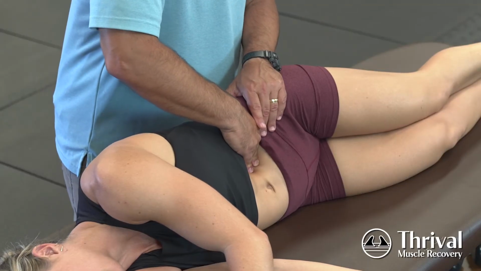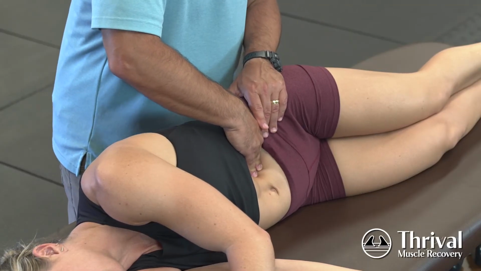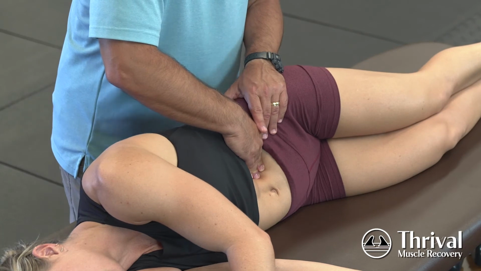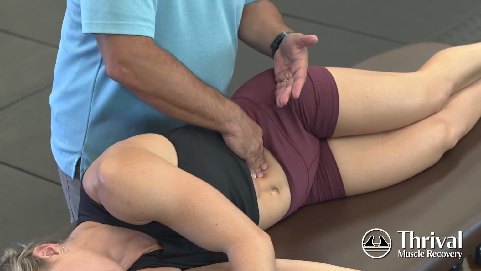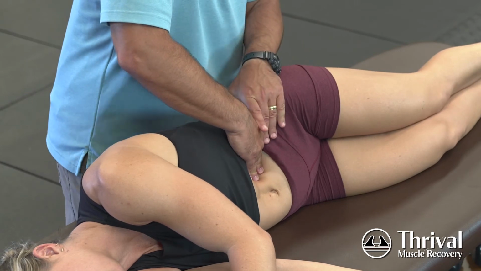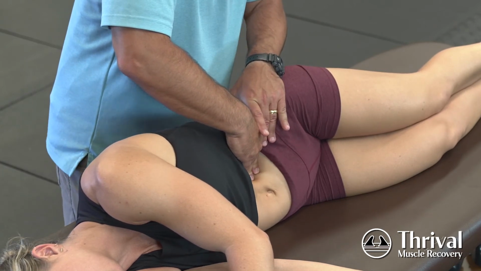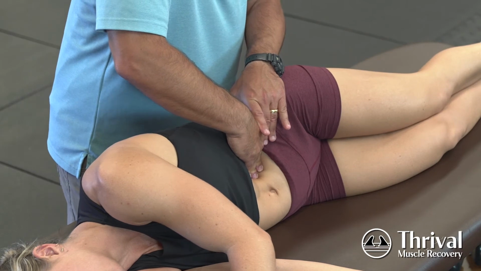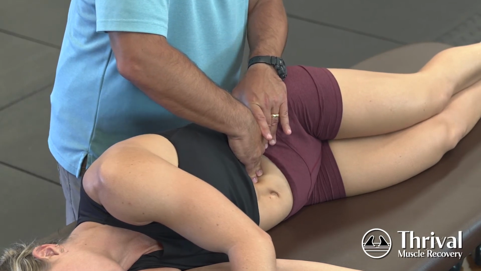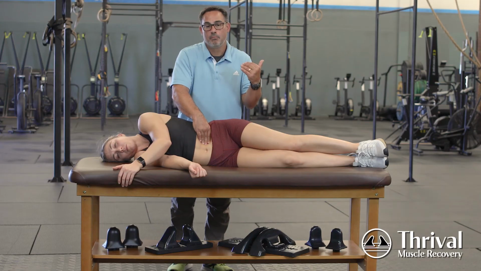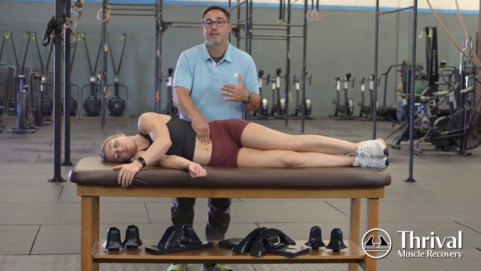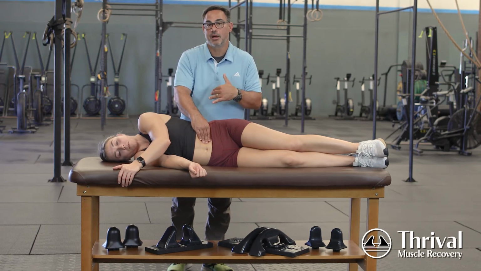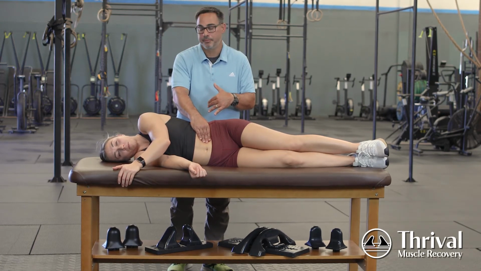So as we get in towards the spine, we're going to keep in mind that the psoas attaches at the second, third, and fourth lumbar, and then it makes its way out towards the hip. So we can literally go all the way to the spine with our treatment and with our palpation. For most people, we're going to treat the psoas laying face down. We want to try to feel it, though, laying face up as well. So let's work on that a little bit.